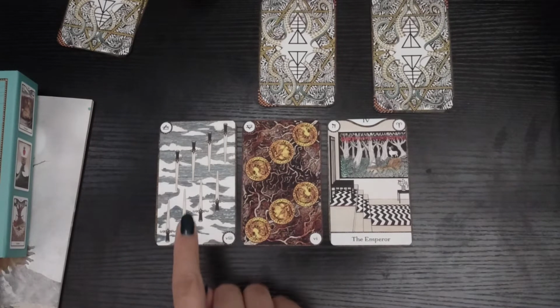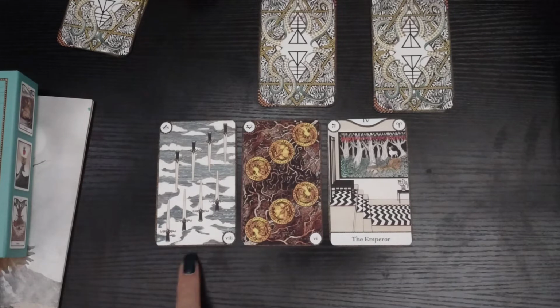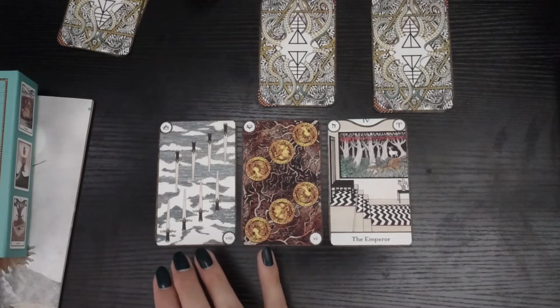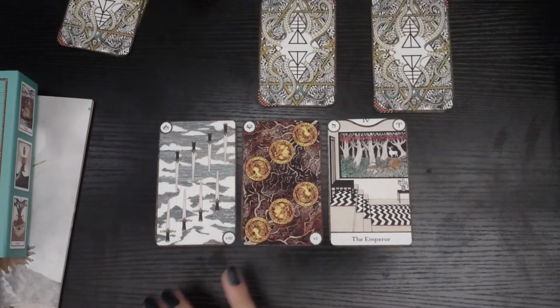So 8 of swords, we start from a moment where we should stop thinking and speaking and reasoning like we used to. It's a moment where we can let go anxiety and ideas that are kind of locked in place.